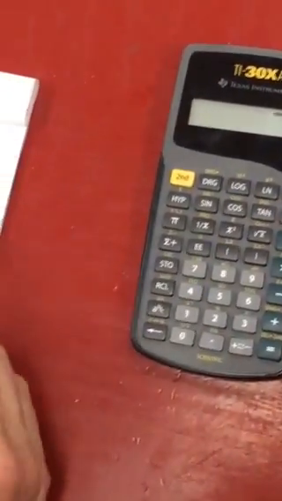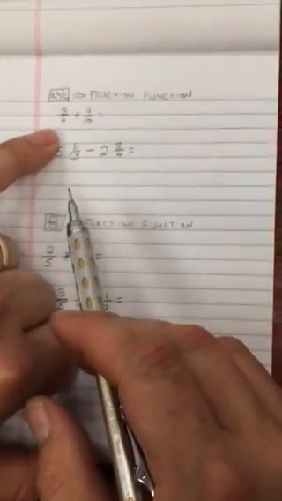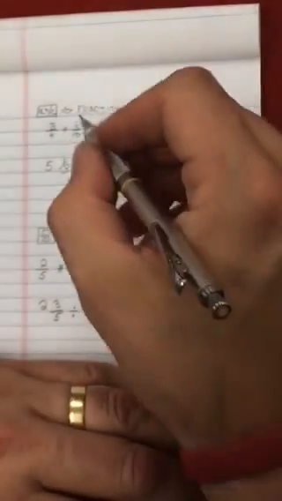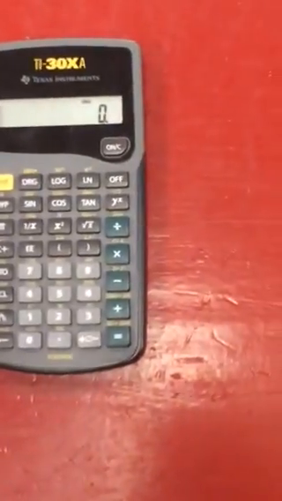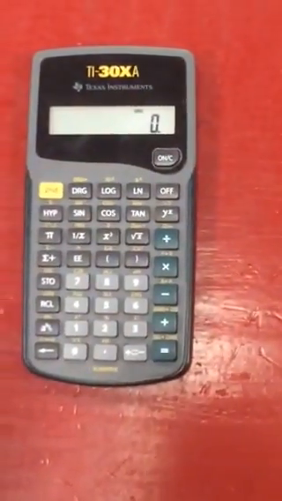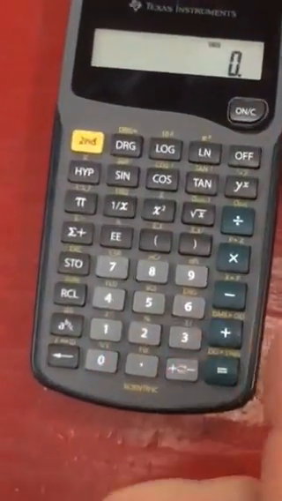We're going to take a look at just a simple fraction: 3/4 plus 9/10. We're not going to have to find a common denominator or anything like that. We're not going to have to do any work on our paper. The calculator's going to do it all.